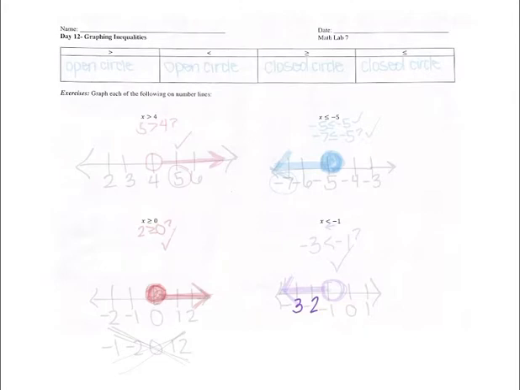Today we're going to start with graphing inequalities. So there's 2 main things you need to know with graphing inequalities. And that is if there's a line underneath and which way the arrow is pointing. So what you're going to do is, if it's a greater than sign or a less than sign, there is no line underneath these, so we're going to write open circle.